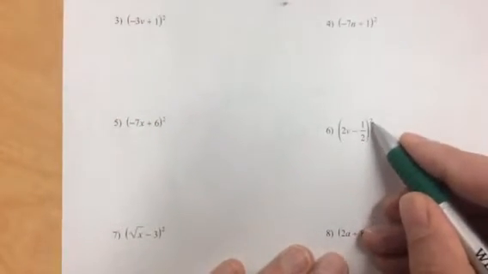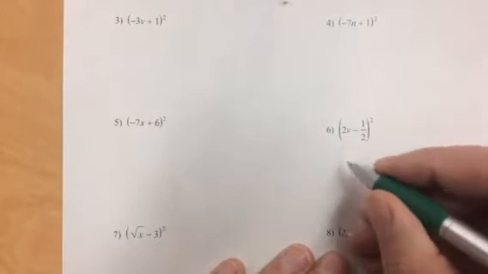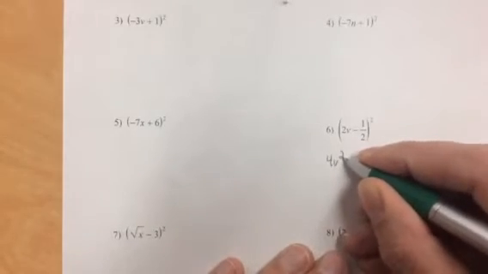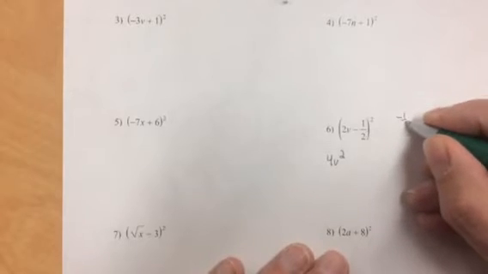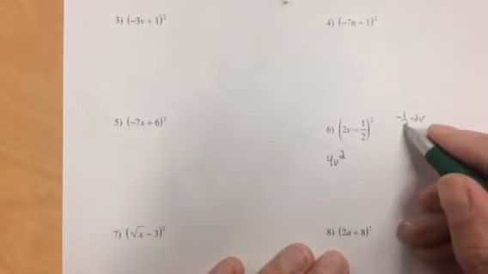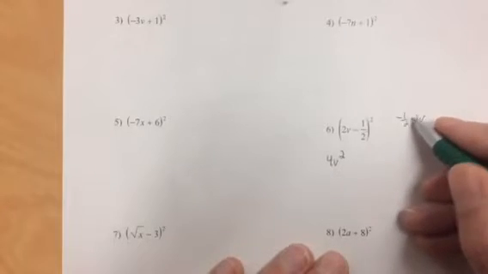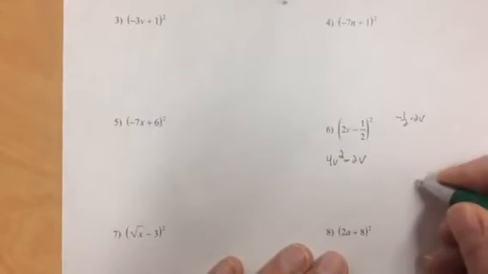2v minus 1/2 squared. Let's use the shortcut. We're going to square the first one. 2v squared means 2v times 2v. That's 4v squared. We're going to multiply these two together and double it. So negative 1/2 times 2v. Half of 2 is 1, and it's multiplying a negative times a positive, so that's a negative. Negative 1v doubled is negative 2v.